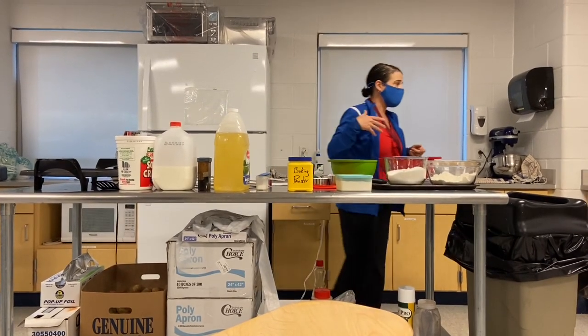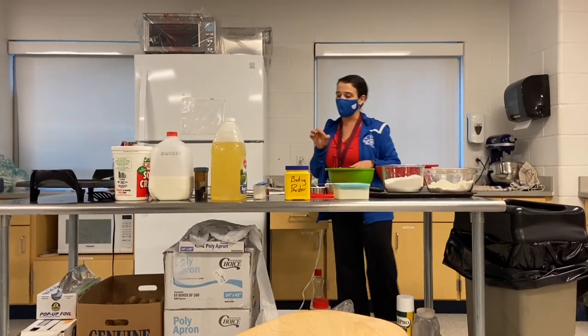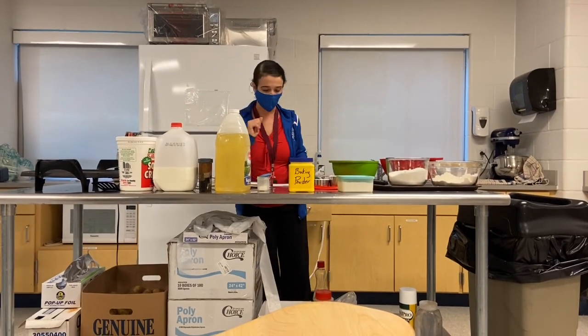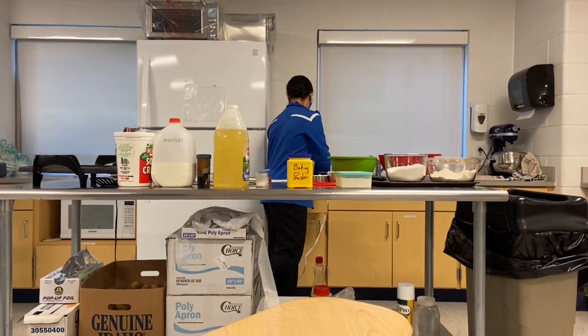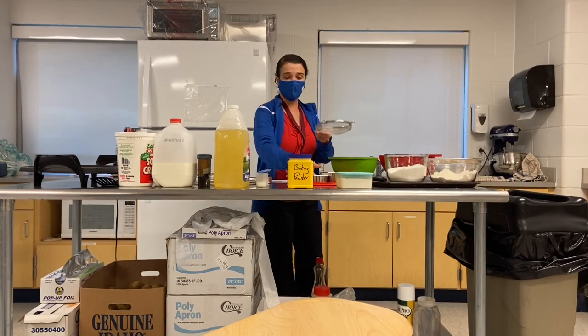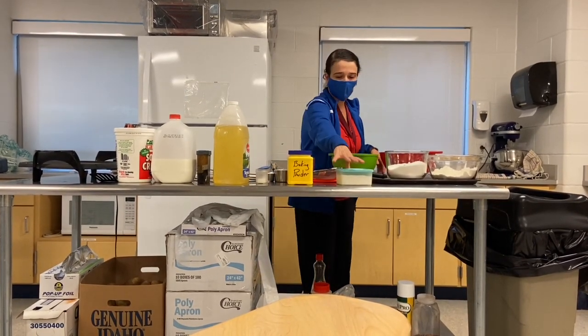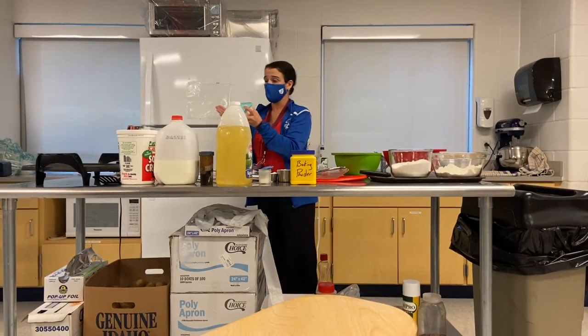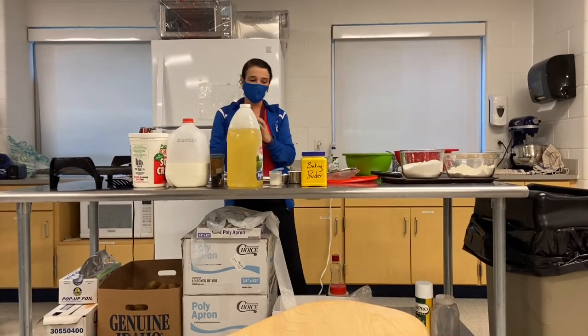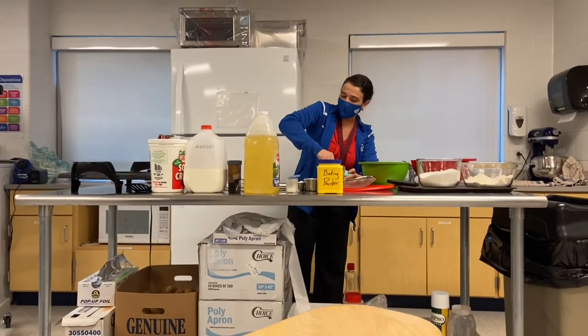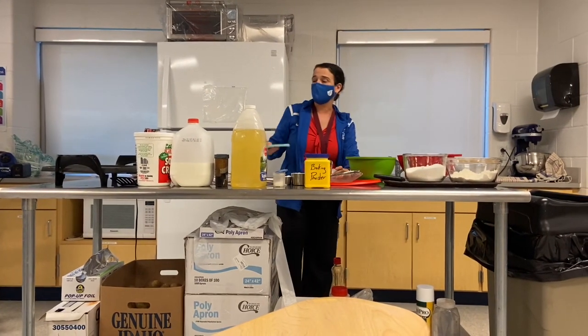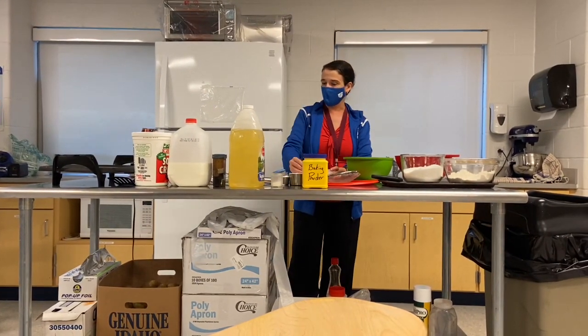The other thing that I'm going to do is add my leavening agents. What's a leavening agent? Anybody know? An example of a leavening agent would be baking soda. It's sodium bicarbonate, and this chemically reacts with some type of acidic liquid.